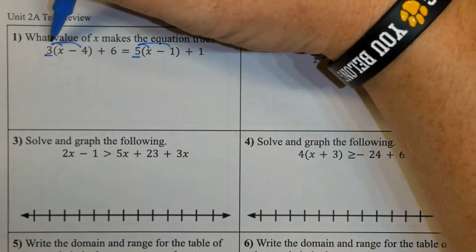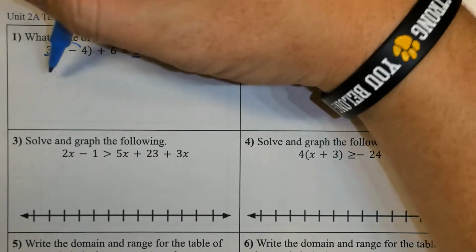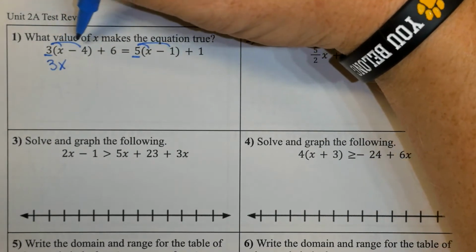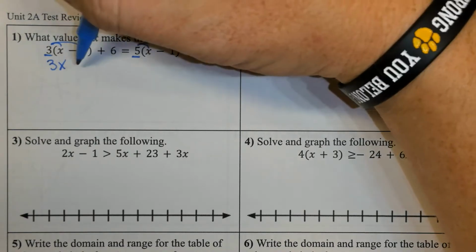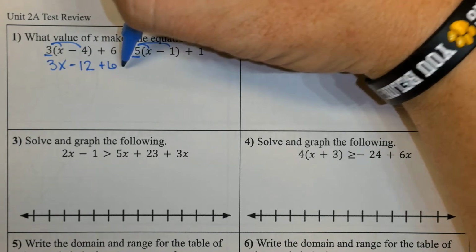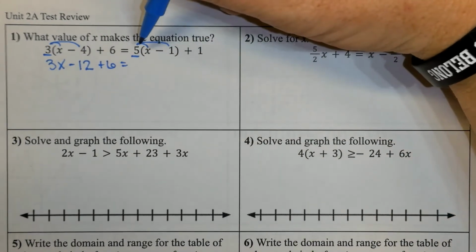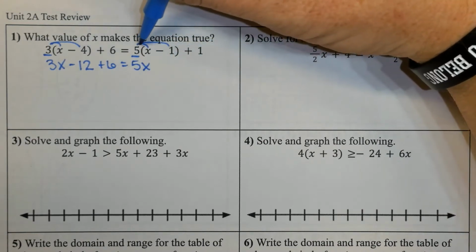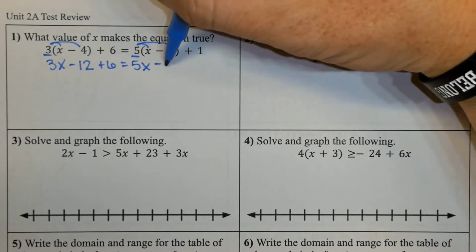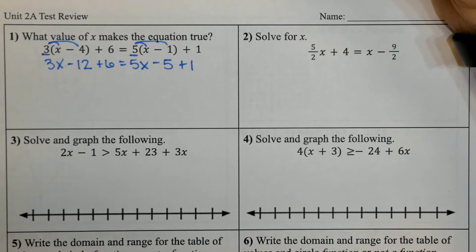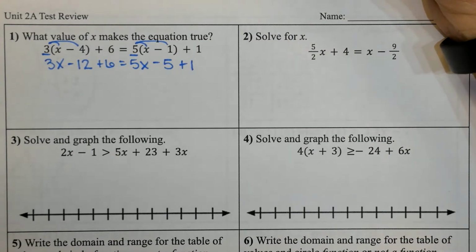Okay, so I'm going to do 3 times x, that gives me 3x, and 3 times negative 4, that's negative 12. And then I carry down my plus 6, and then I do 5 times x, that's 5x, and 5 times negative 1, negative 5 plus 1. Okay, good so far, hopefully.